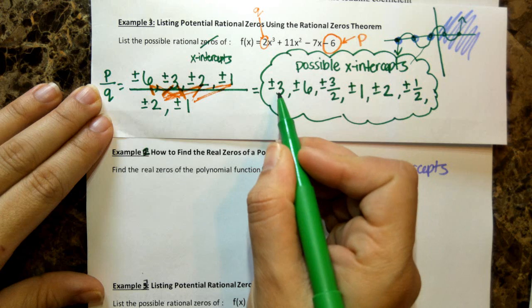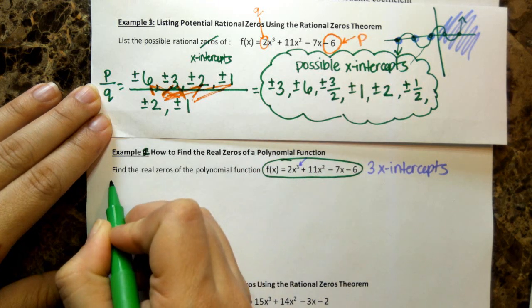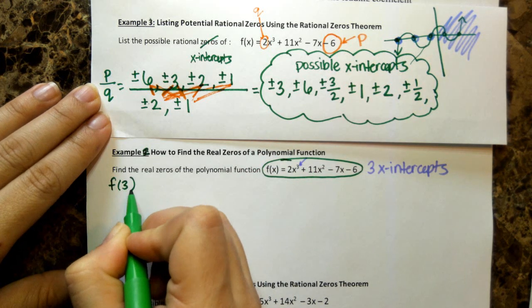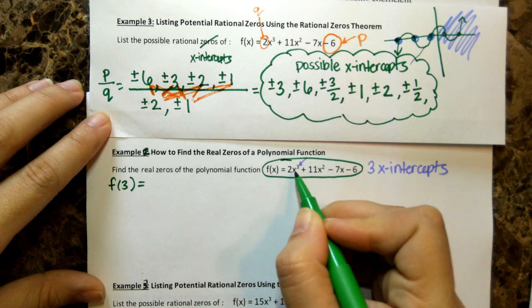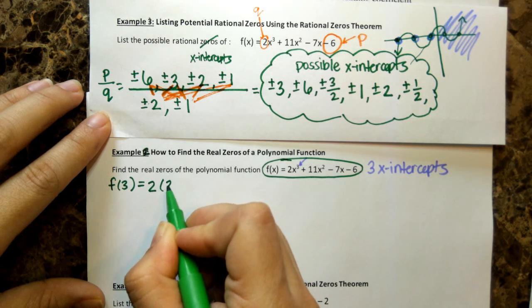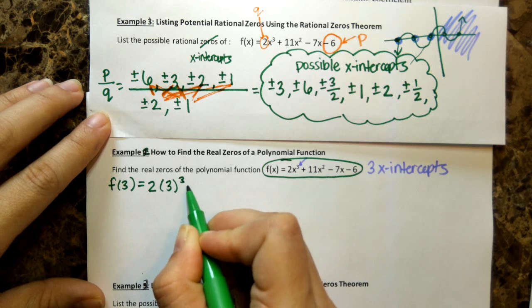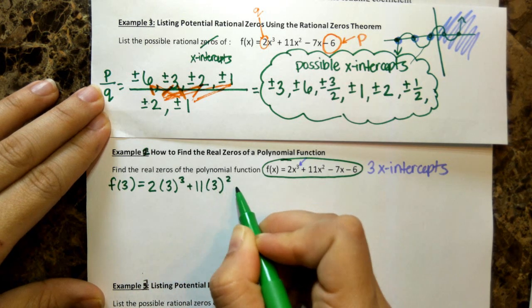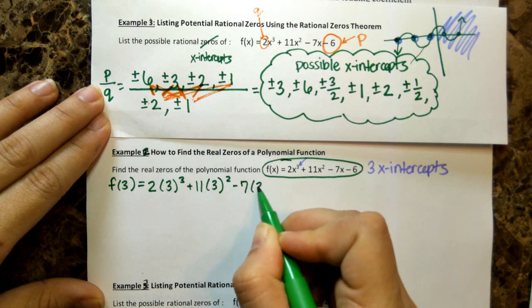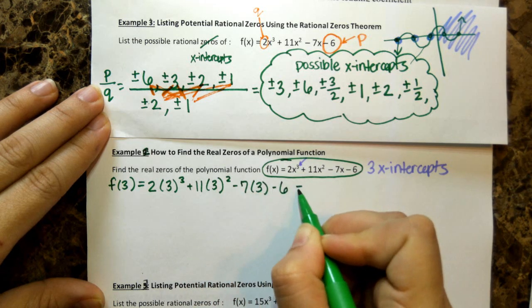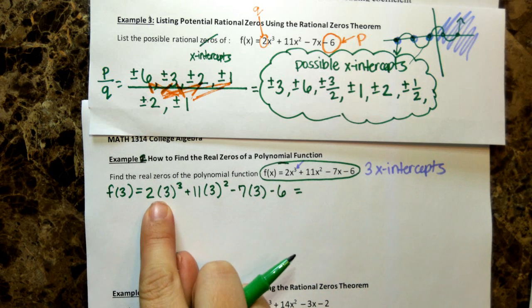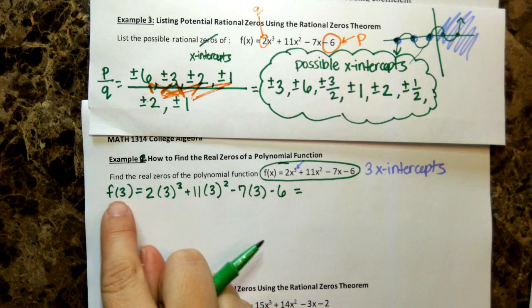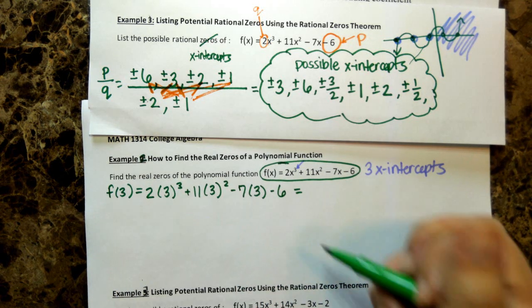So let's say I plugged in the number 3 for x. So if I took my function, I plugged in the number 3. So I took 2, and instead of x cubed, I would plug in 3 cubed, plus 11, instead of x squared, I would plug in 3 squared, minus 7, instead of x, I would plug in 3, minus 6. And if the number 3 really is an x-intercept, I should get a y value, an output value of 0.